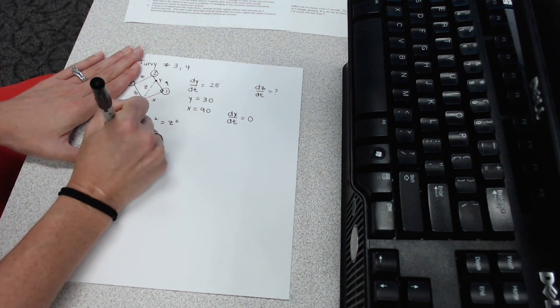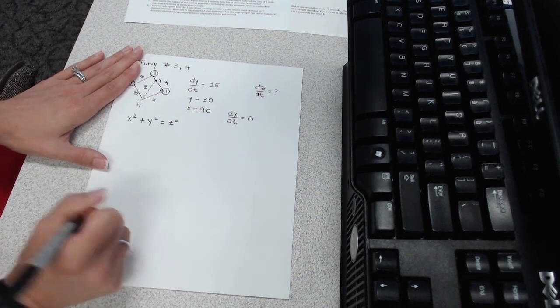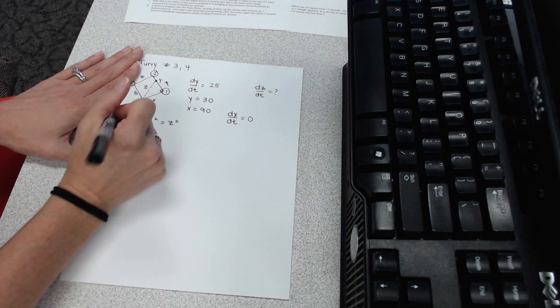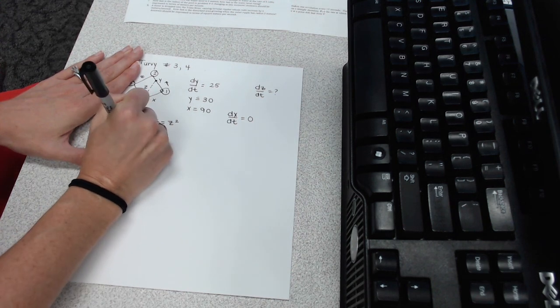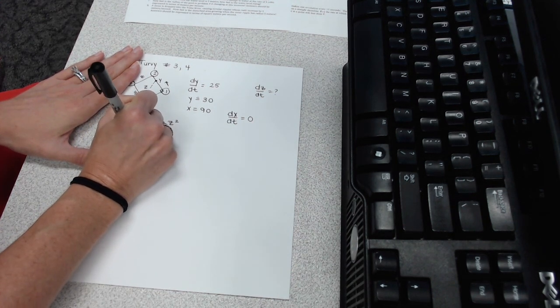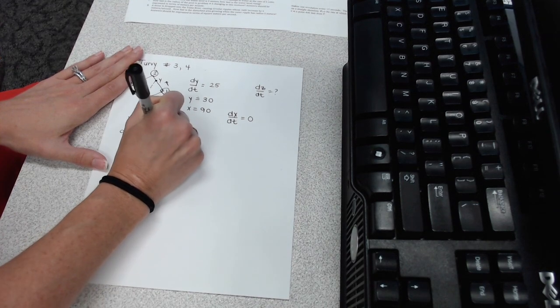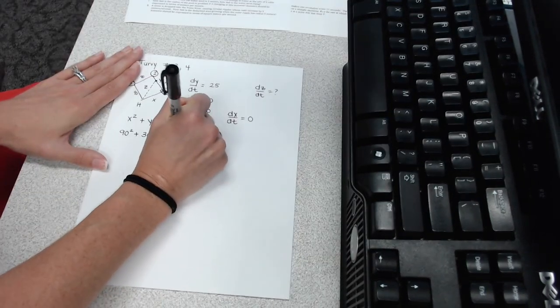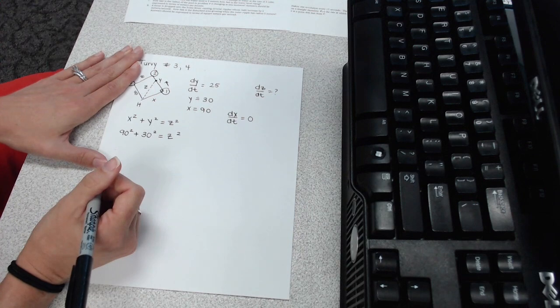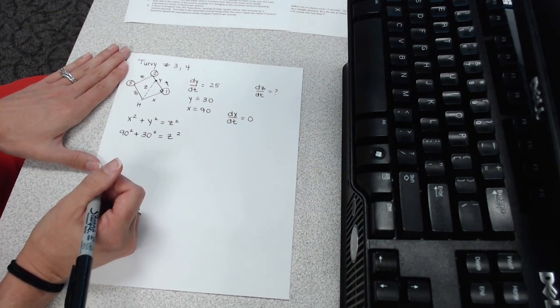So you'll go ahead and plug in the 90 and the 30 into the Pythagorean theorem, and you'll be able to solve for z. So you guys can do that. You'll have 90 squared plus 30 squared equals z squared. Solve that and you'll have everything you need to take your derivative implicitly.